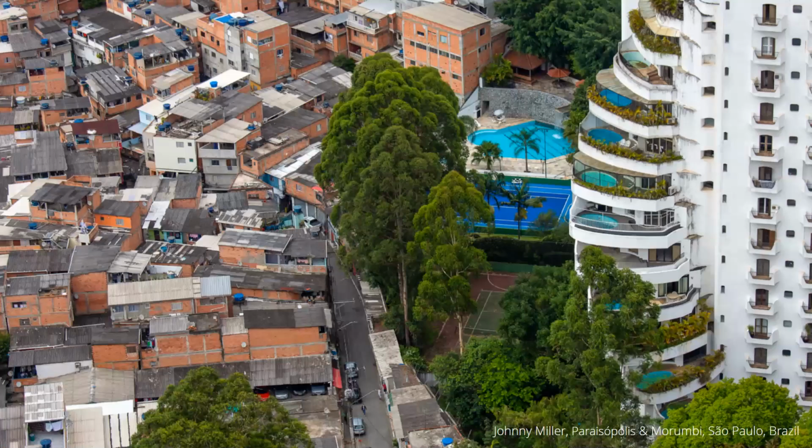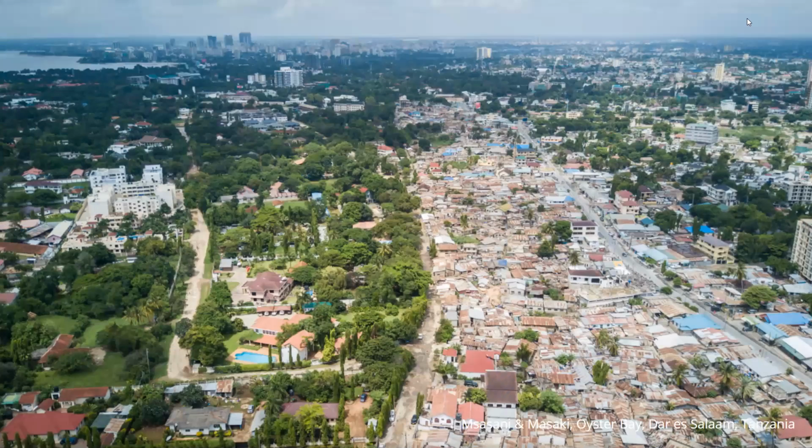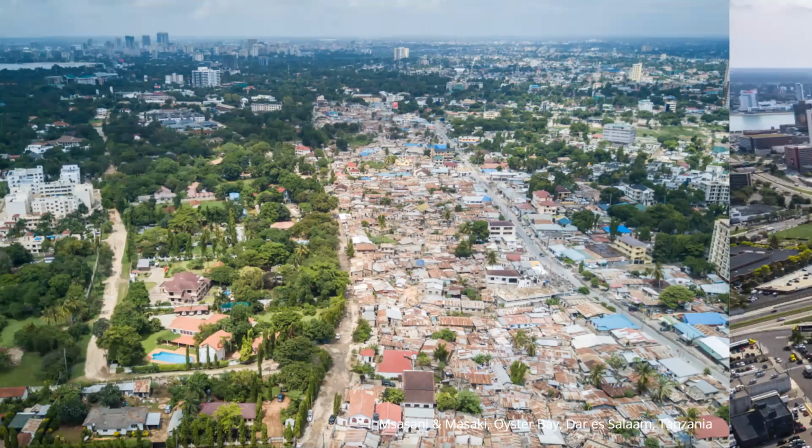The following images by Johnny Miller are a few more examples of green space disparity in different countries, ranging from Brazil, which is in this photo, to the next slide, which shows Tanzania, and lastly, America. So next slide. So this is another global example within Tanzania. And then this next slide.